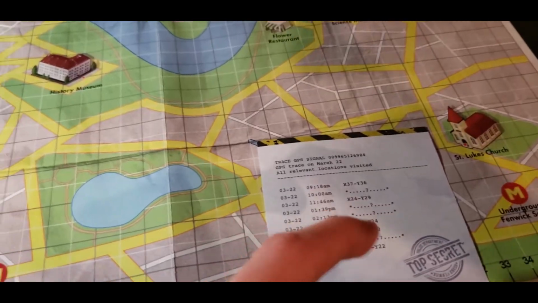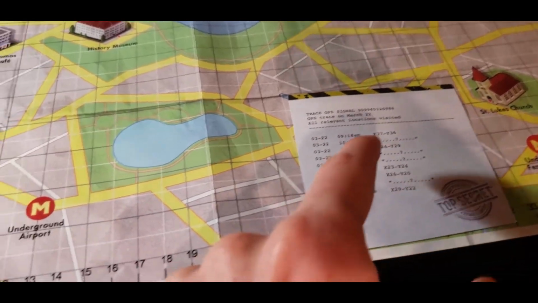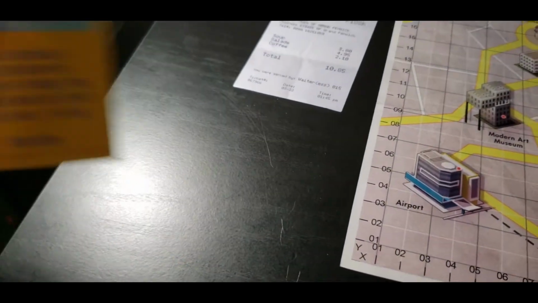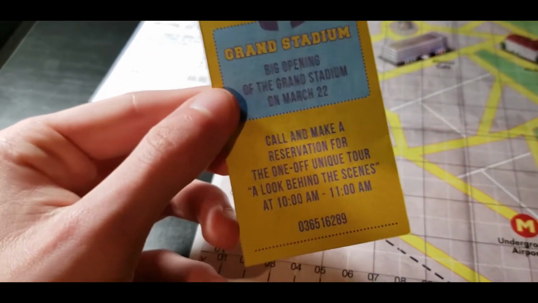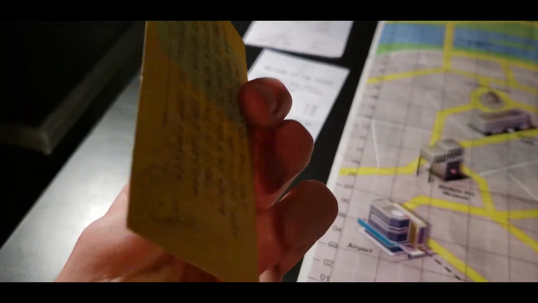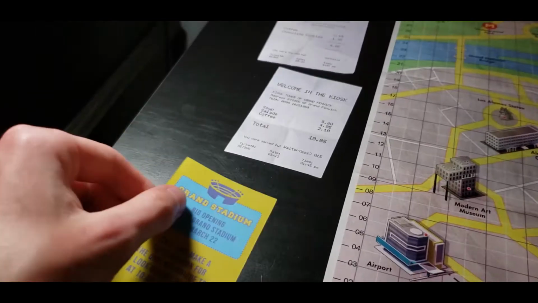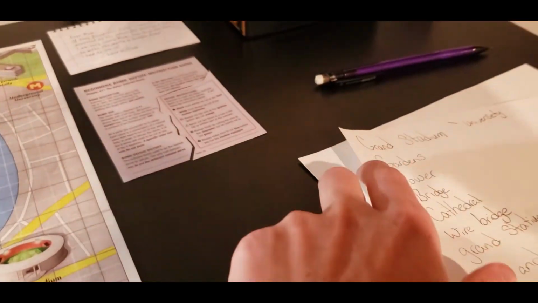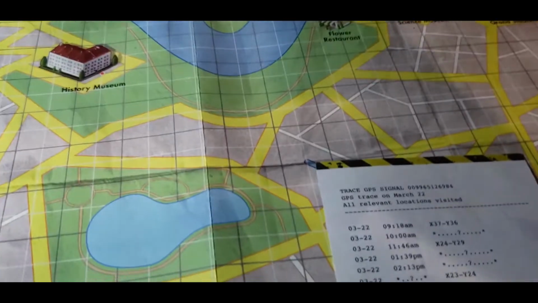Oh, I don't know where the coordinates are. That's why you look at the time right here, 10 a.m. Now this is where you're going to look around here, and you can actually see on this paper it says 10 a.m. to 11 a.m. and a little picture and a little thing on the back, and that's actually a clue for later, and I'll tell you exactly what it's about. So yeah, now you're going to put the Grand Stadium on your card.